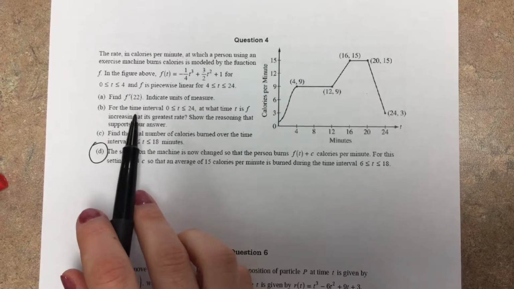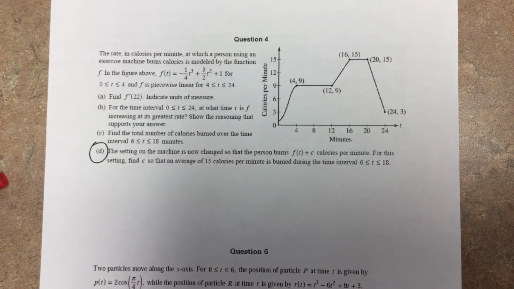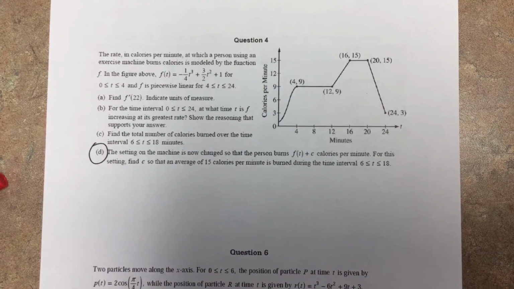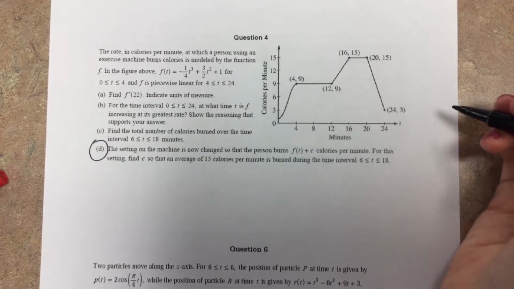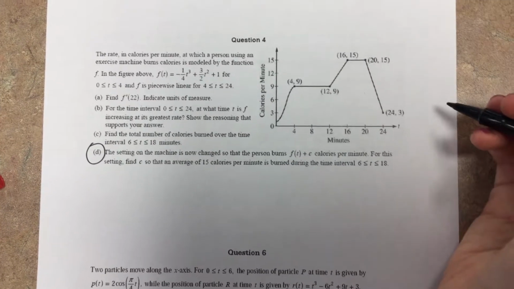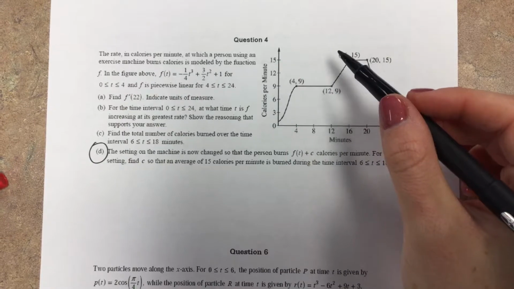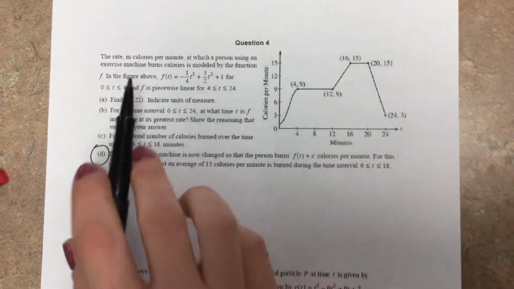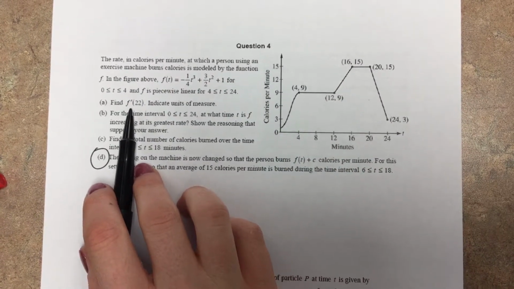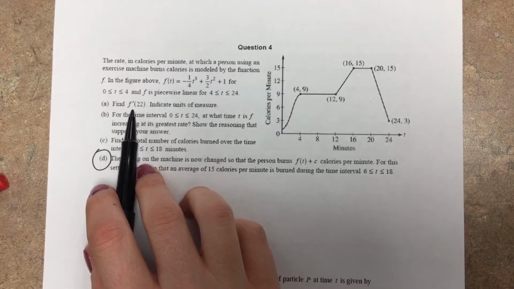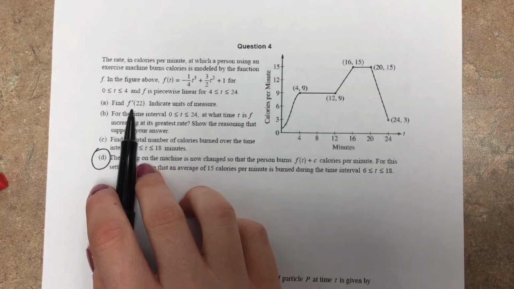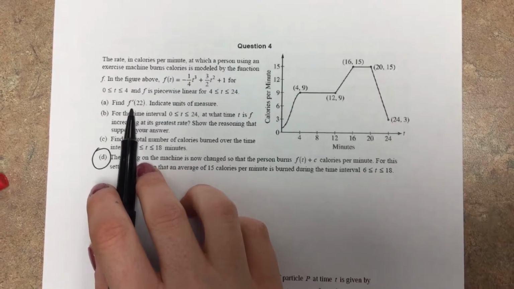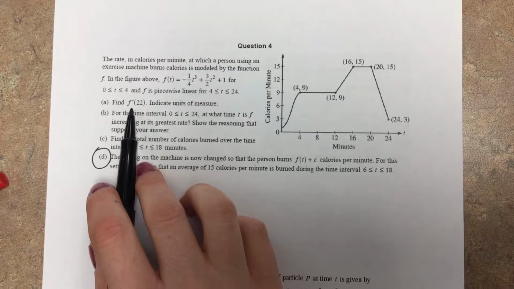So for part A, if they're asking you to find f prime of 22, how would you find that? This already is f. Keep that in mind. Remember a funny looking graph? I told you you need to know what it's a graph of in order to answer the question properly. So if this is already f, based on a graph and a graph alone, how could you find this? Slope. It's a slope. If you're given a function, you would take the derivative, but if you're given just a graph, it's just the slope.